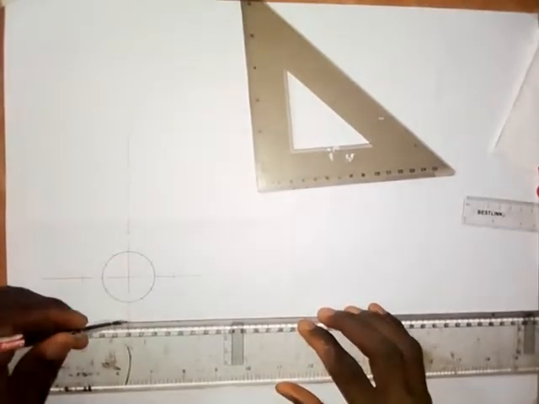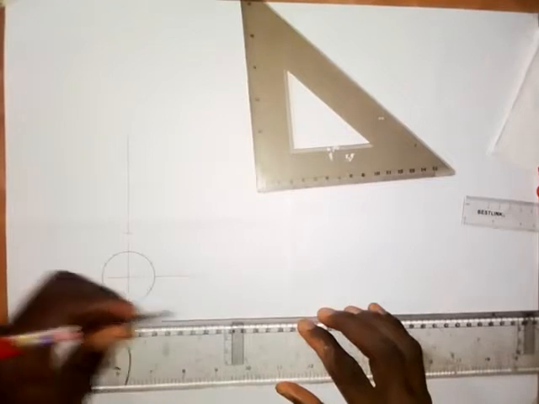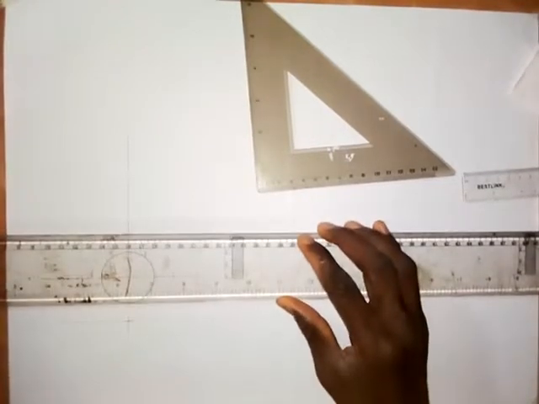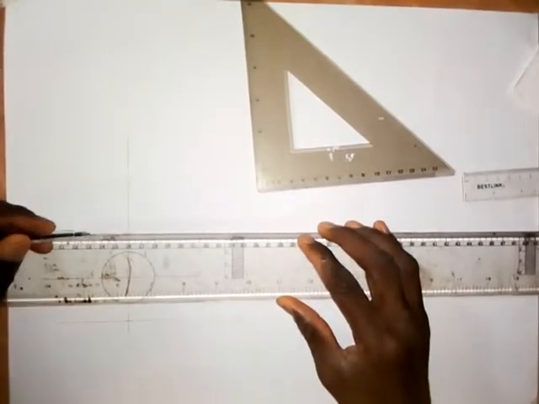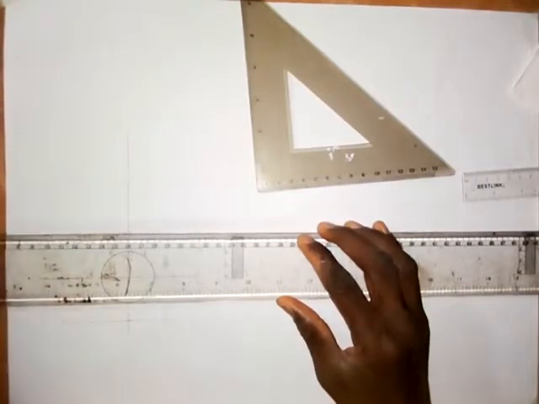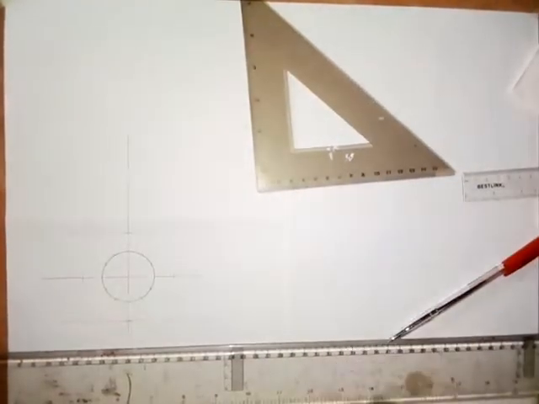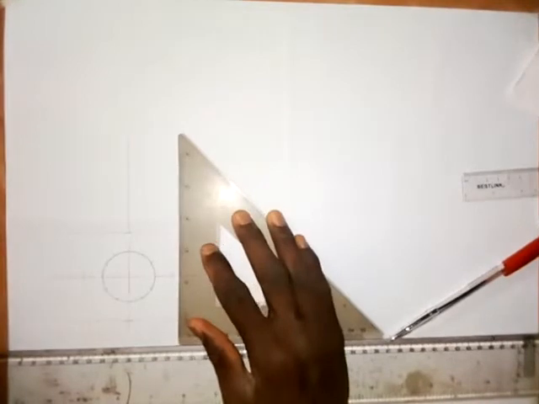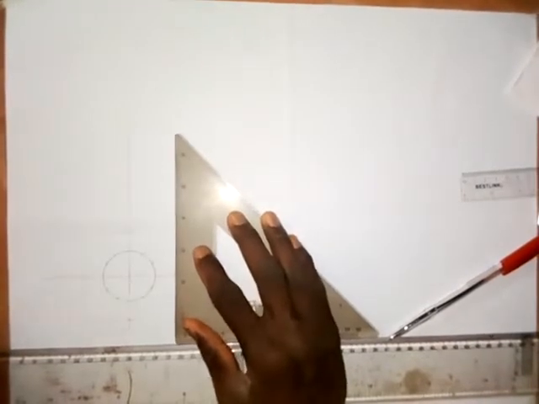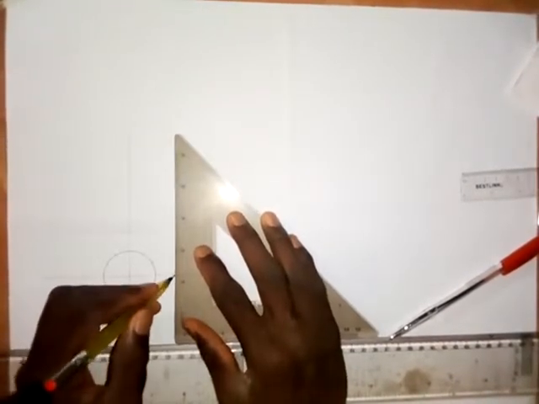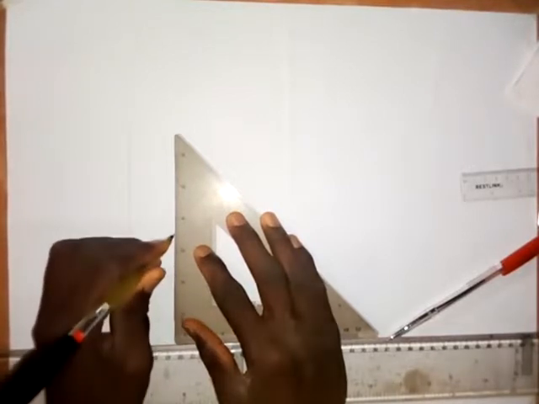Don't forget that what I'm doing first is to produce the orthographic views of the object. So I'm producing the plan now. I'm working on the plan. From the plan, I'm going to project the front elevation. So just follow me. It's very simple.